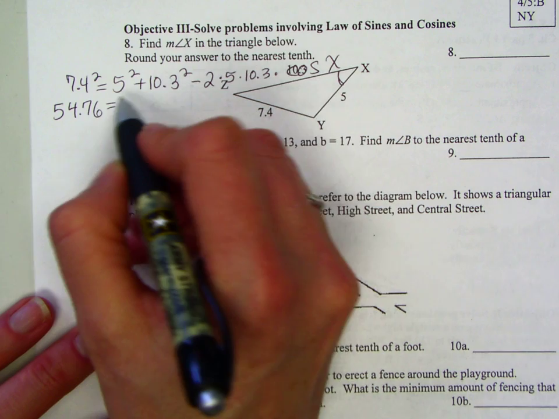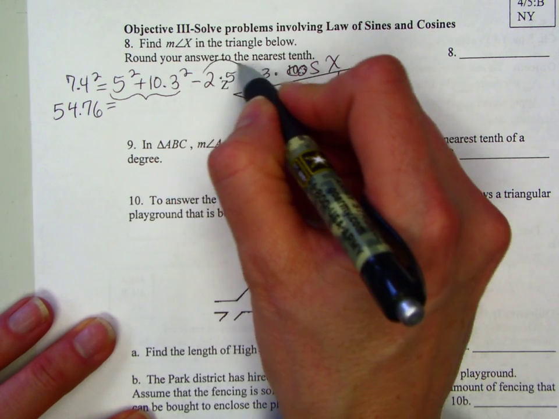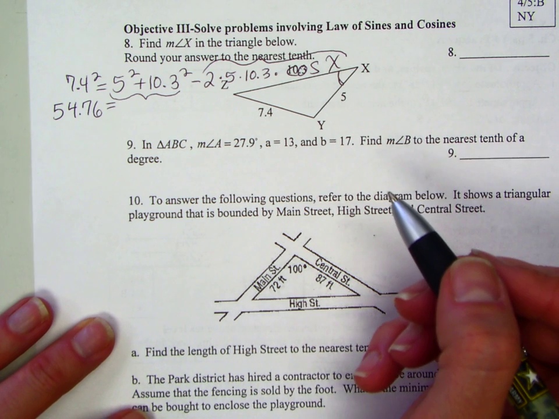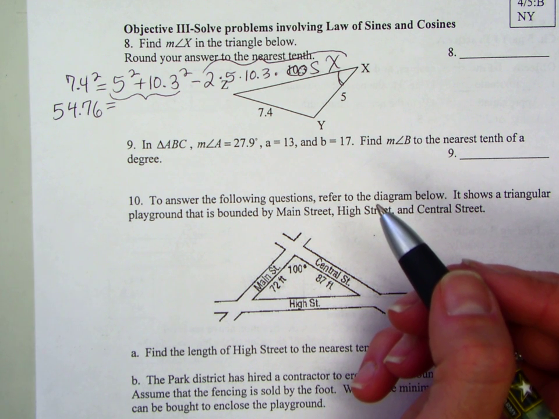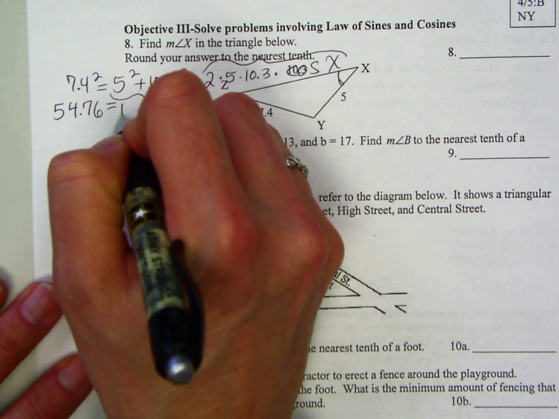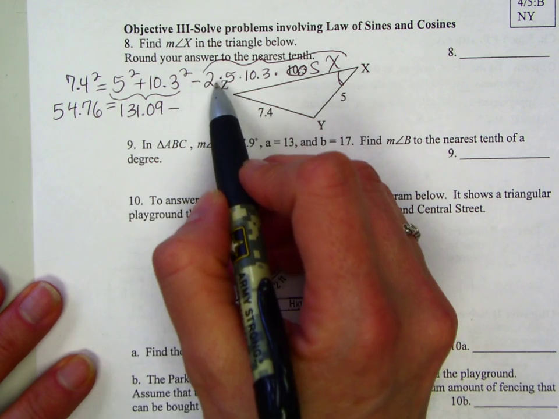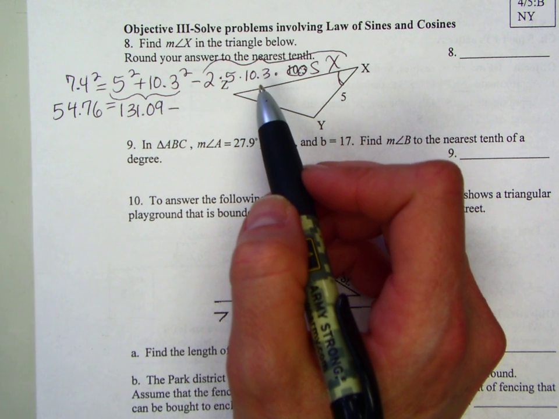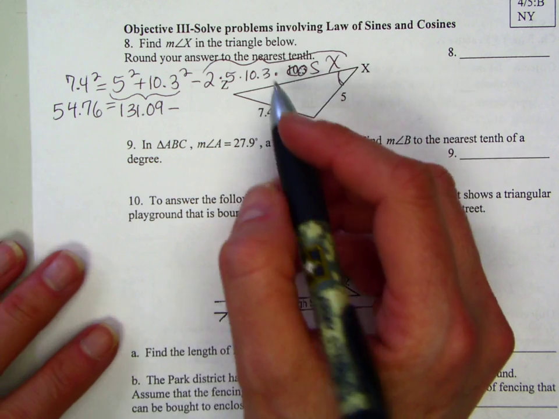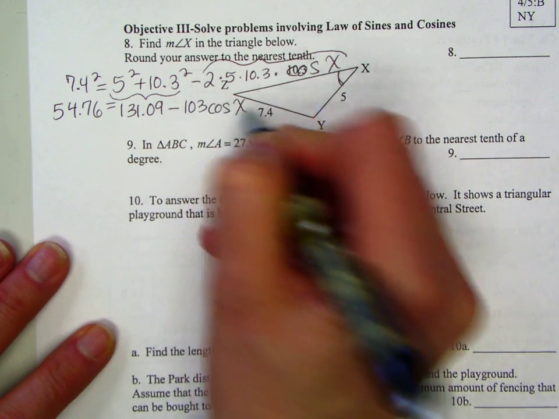Remember what I've said many, many times, we can square and add these, but this is one big giant term that needs to remain together. So we can square 5 and add it to 10.3 squared and end up with 131.09 minus, again, this has got to stay, 2 times 5 times 10.3, which gives me 103 cosine of angle x.